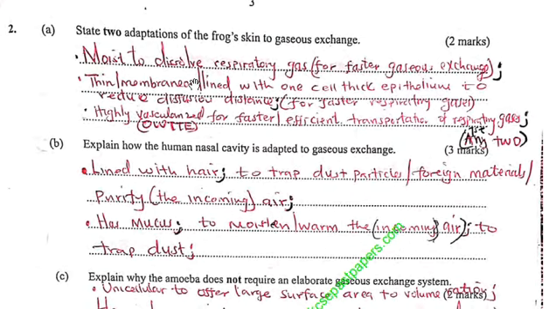Number 1, the skin is moist to dissolve respiratory gases, and this helps in faster gaseous exchange. Then the skin has a thin membrane, or it is lined with 1 cell thick epithelium to reduce the diffusion distance for faster respiratory gases exchange. Then it is highly vascularized. Vascularized means supplied with a dense network of blood capillaries for faster transportation of respiratory gases.